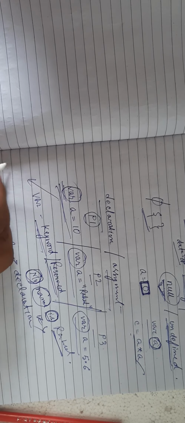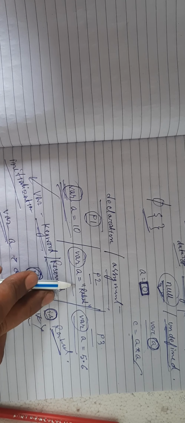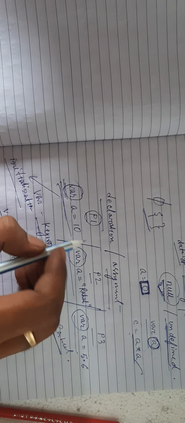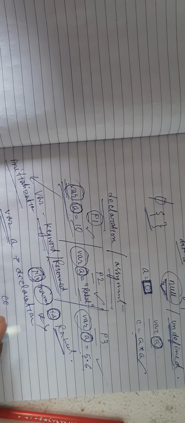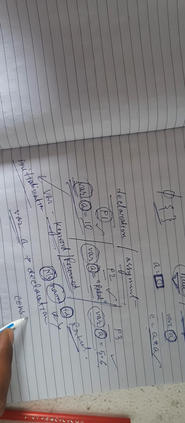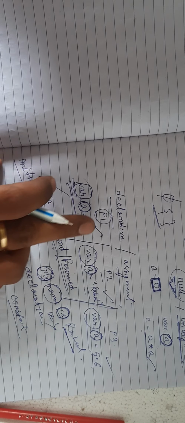So now what is happening? Let's come to that point. Here we can see var a equals 10 we are taking, and var a equals Rahul. In both cases, this a is the variable or identifier. In all three cases, a is the variable or identifier, var is the keyword, and this 10, this Rahul, or here 5.6, all these three things are basically called the constant. Constant means the value we are assigning into a variable. So this is called declaration.